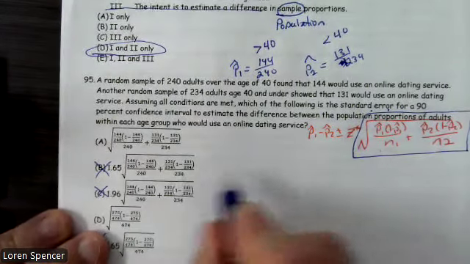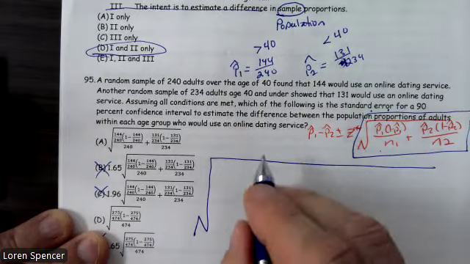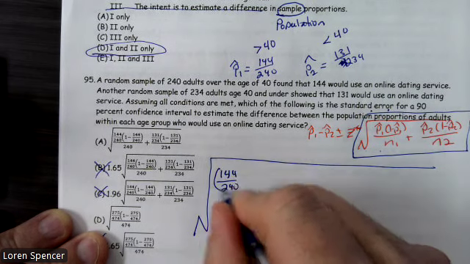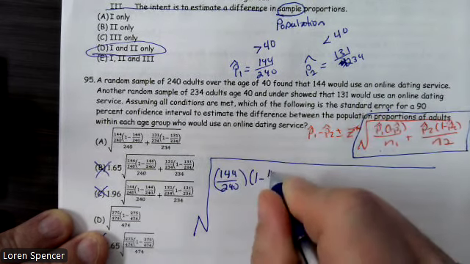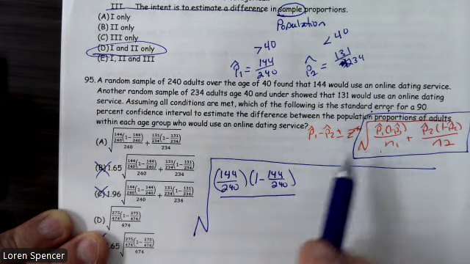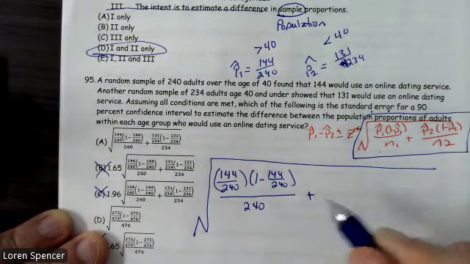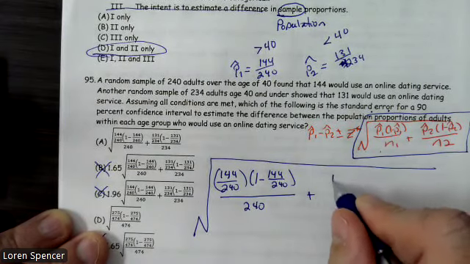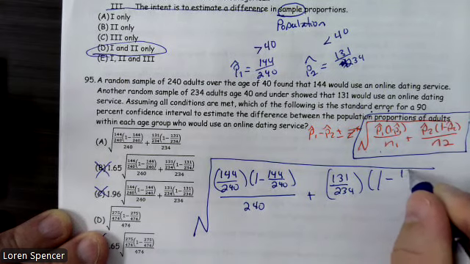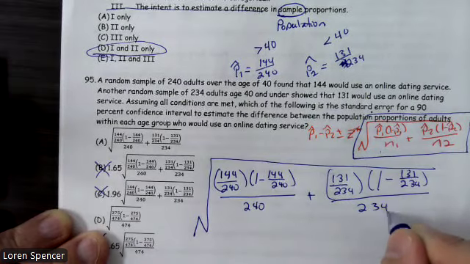So in this case, and they used all sorts of squinched up fractions, which I don't appreciate because now I get to try to write it out, it is 144 over 240 times 1 minus 144 over 240, all over the original sample size of 240, plus 131 over 234 times 1 minus 131 over 234, the whole thing over 234.